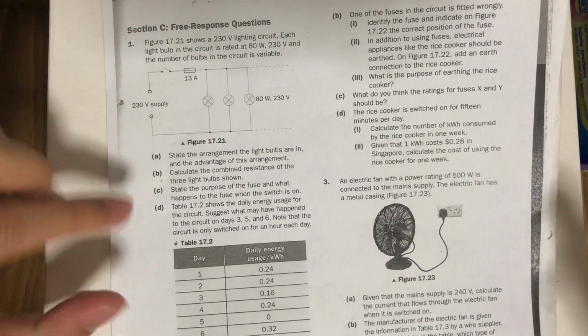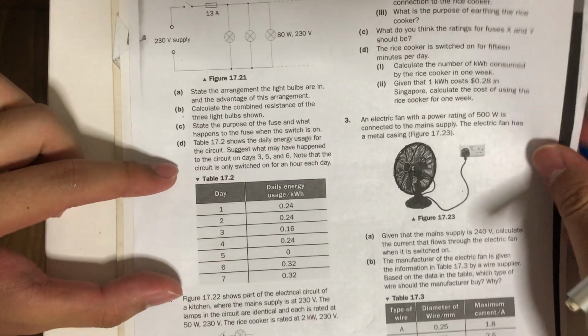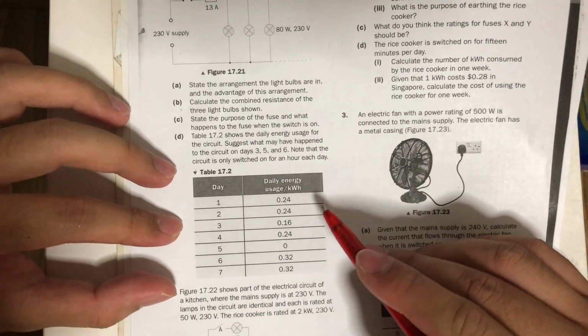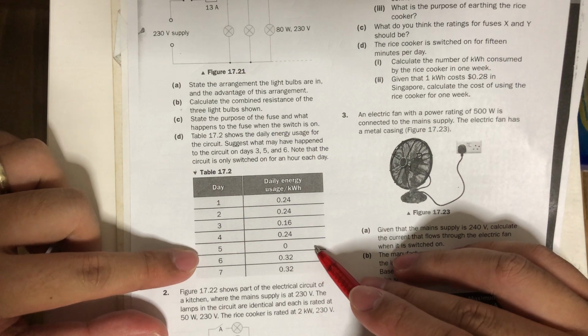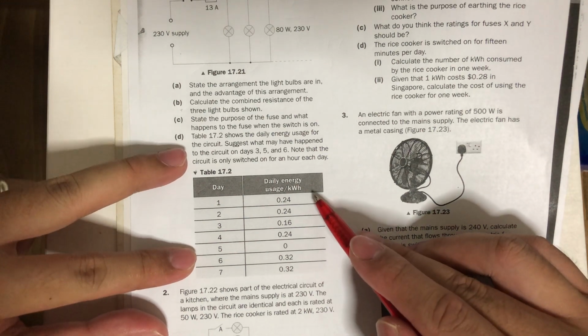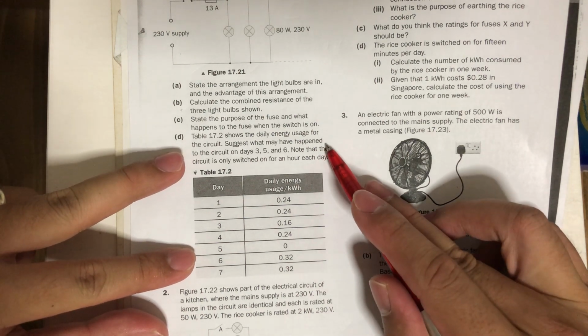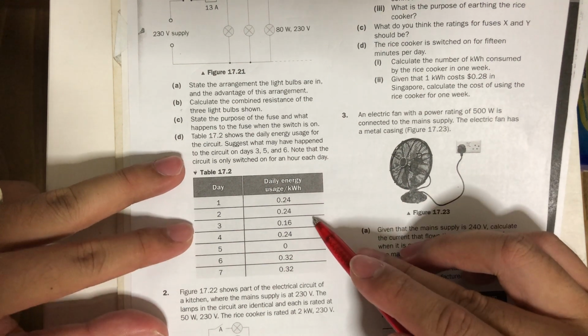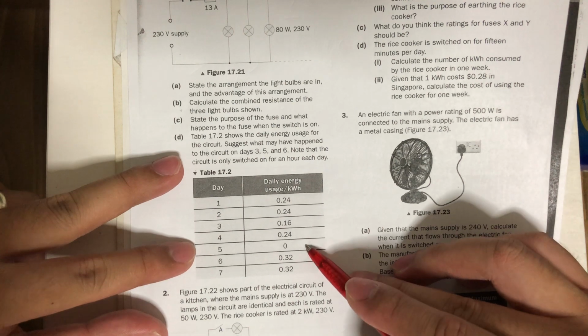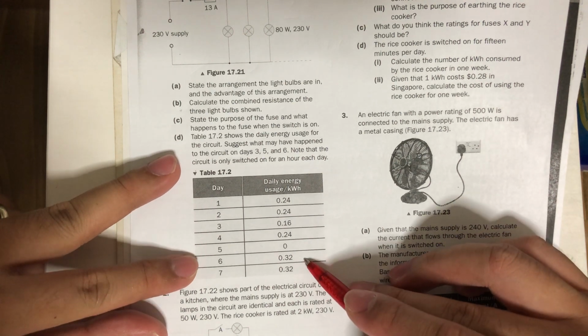So down here, they talk about the daily energy usage for the circuit. Suggest what may have happened on days 3, 5, and 6. So let's look at days 3, 5, and 6.